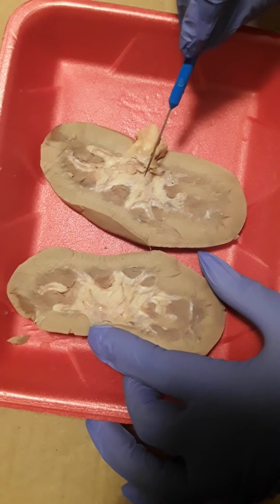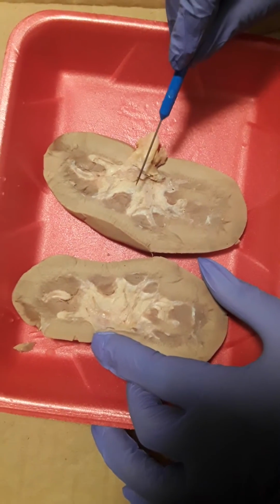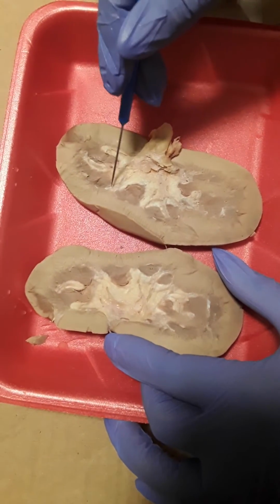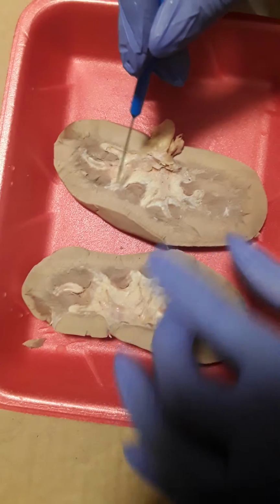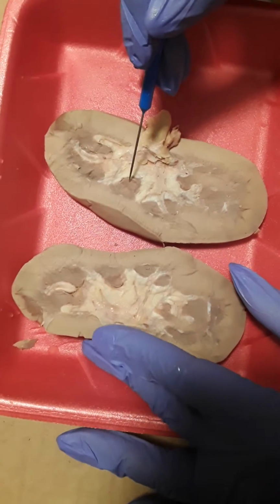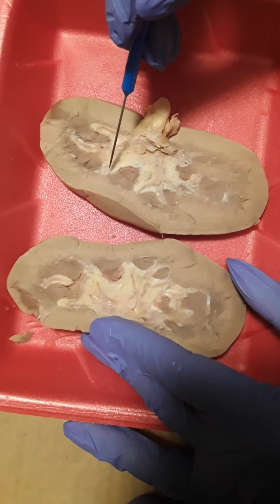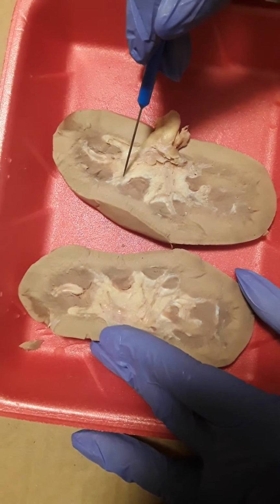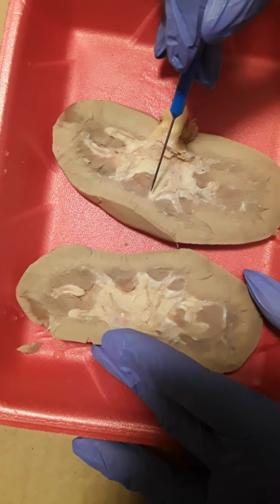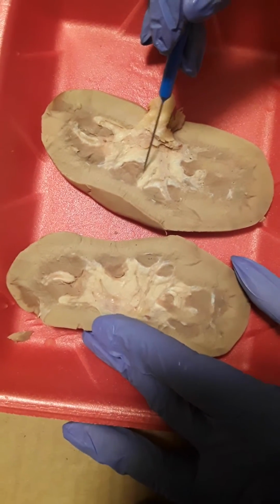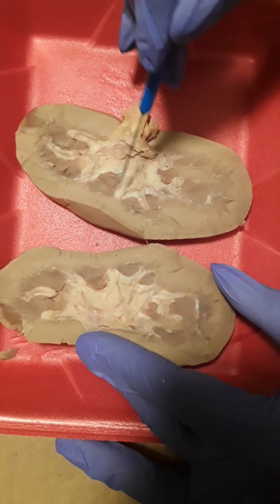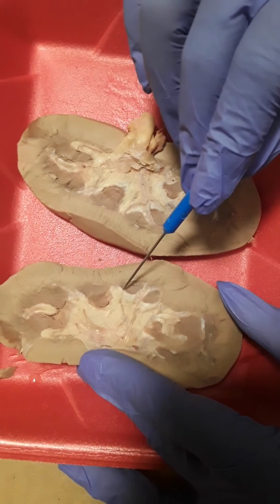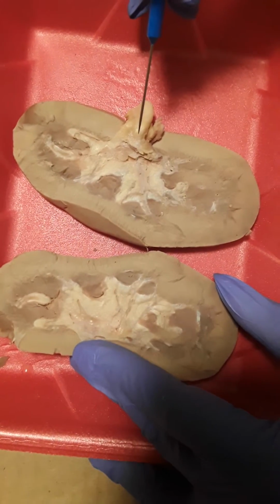The next one is the renal column. The renal column is located in between the medulla, in between the... I had a brain freeze for it. It's located within the pyramids. So about this section here is the renal columns. So it's this section in between here, this section in between here, that section in between there.